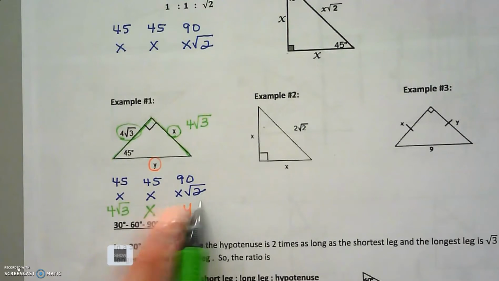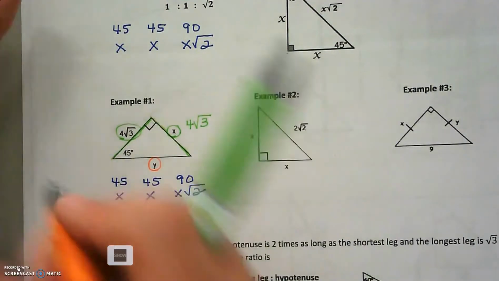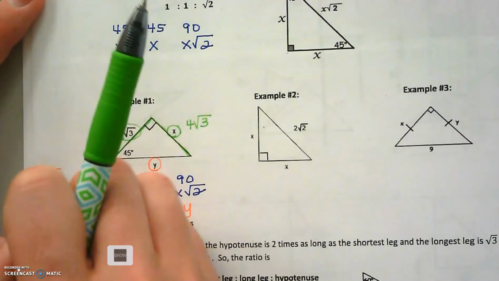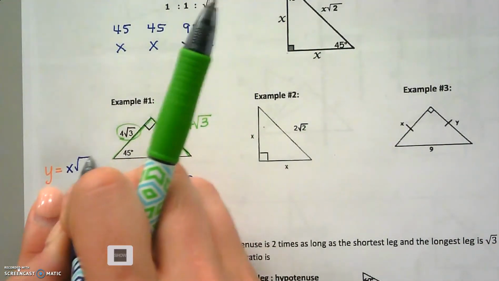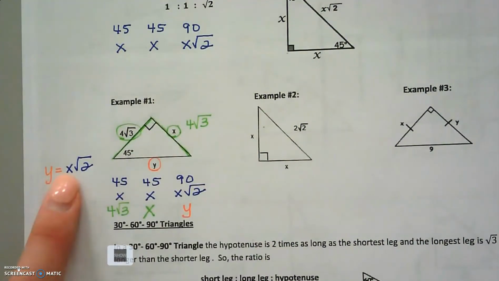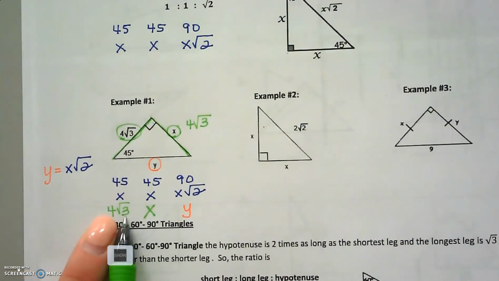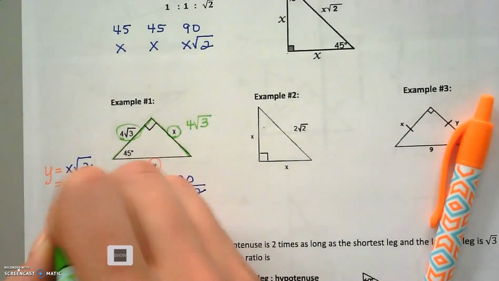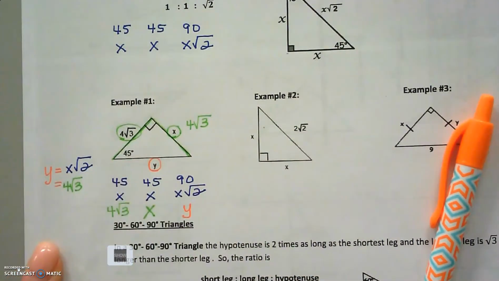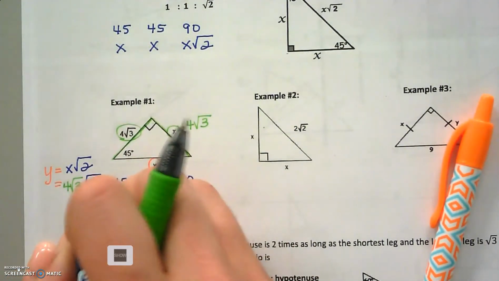So right now, if I write this off to the side, I'm going to have y equals the side length that I'm missing equals x square roots of 2. Well, I need to fill that x in with something. That x represents my side lengths here. Or my side lengths are now represented or have a dimension of 4 square roots of 3. So I'm going to write this as 4 square roots of 3 and then the square root of 2.